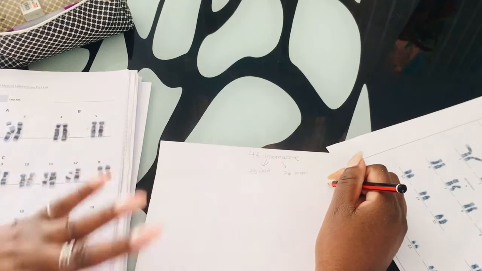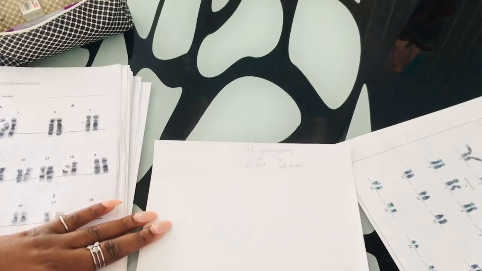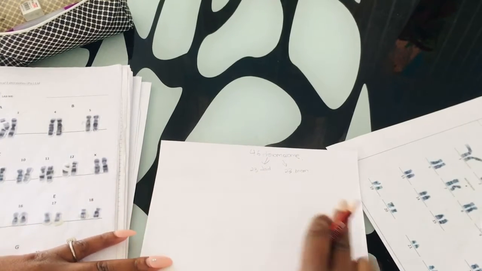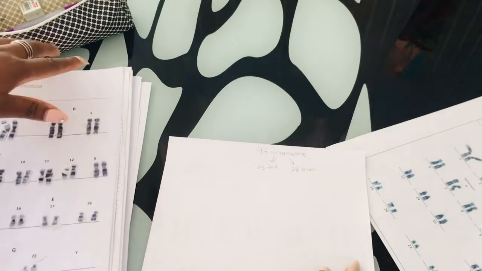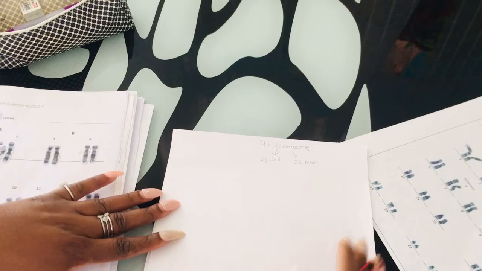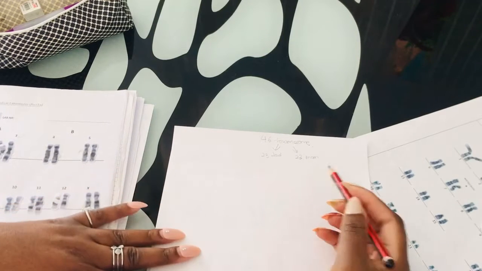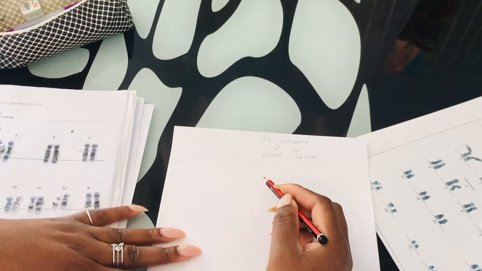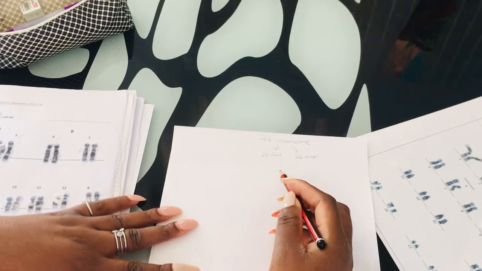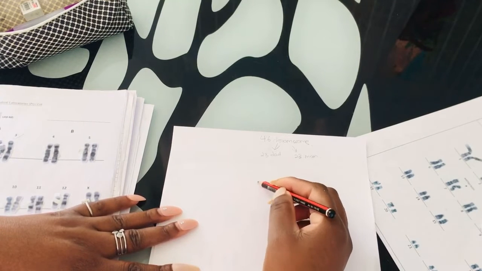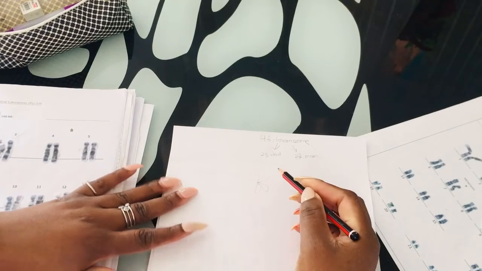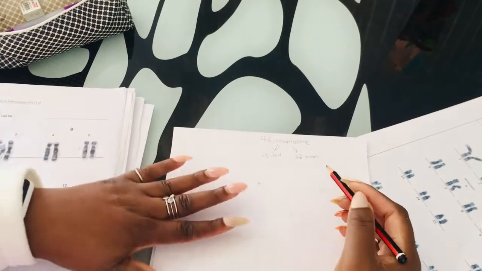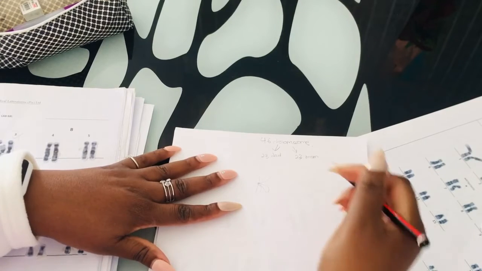So we have 46 chromosomes. It's going to be a set of 23, but because they are in pairs, it's going to be 46. I will first draw the structure of a chromosome, so you can see. Disclaimer, my drawing is so bad, but let's do something. Is this how you draw a chromosome? I know it looks like a flower, but just picture it as a chromosome.